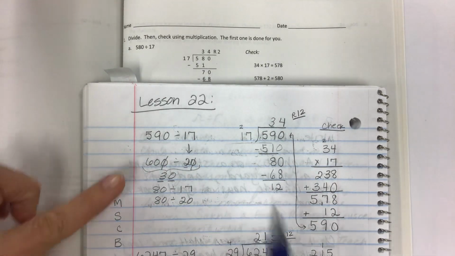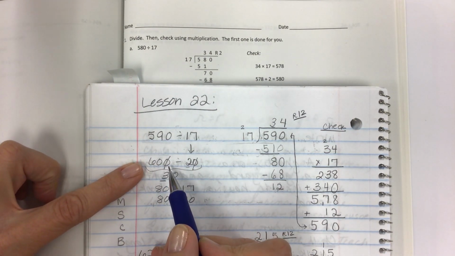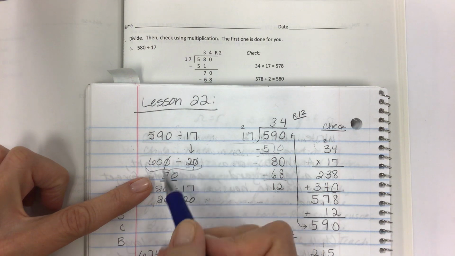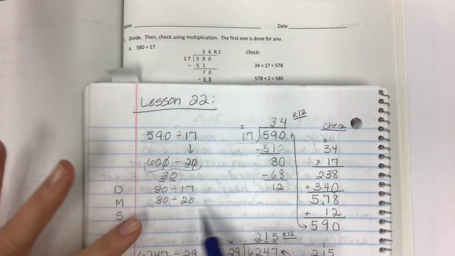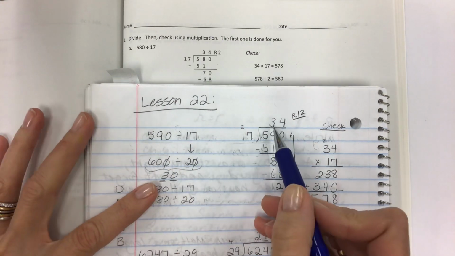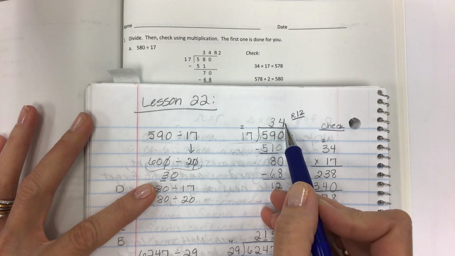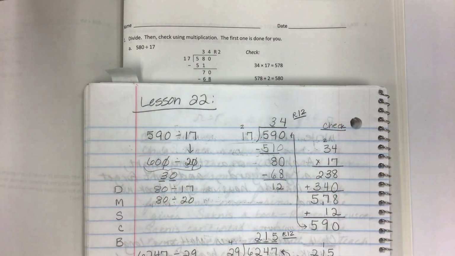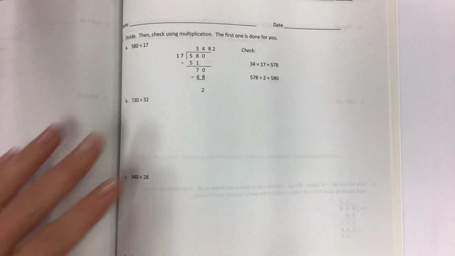And so round the divisor first, round this to something that's compatible, something close and easy. Eliminate any extra zeros, and then 6 divided by 2 would be 3. And why do we do all this? It's really just to figure out what to put in the quotient for our first digit or the second or subsequent numbers that we're guessing. And again, just like in lesson 21, it is okay if you have to erase and start over, and you'll have to do that a lot. So get used to it. It's not a problem. So let's jump right in.